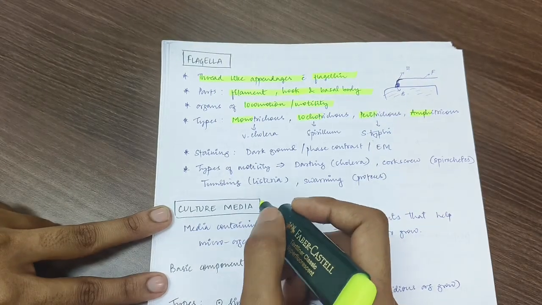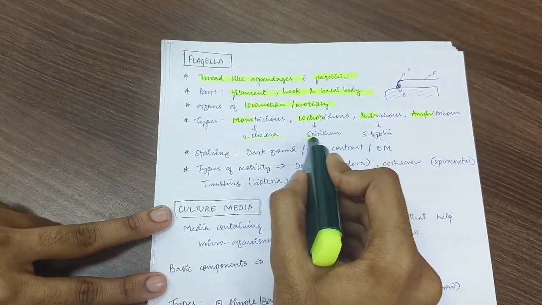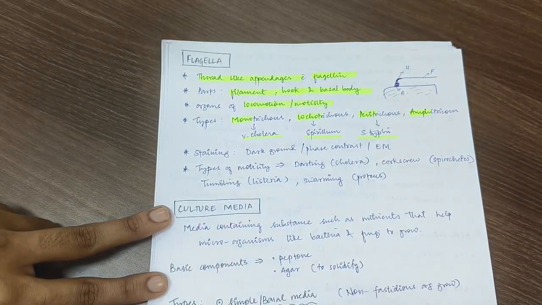So what are the examples under them now? For monotrichous it is Vibrio cholerae. For lophotrichous it is Pseudomonas bacteria. Then for peritrichous it is Salmonella typhi.